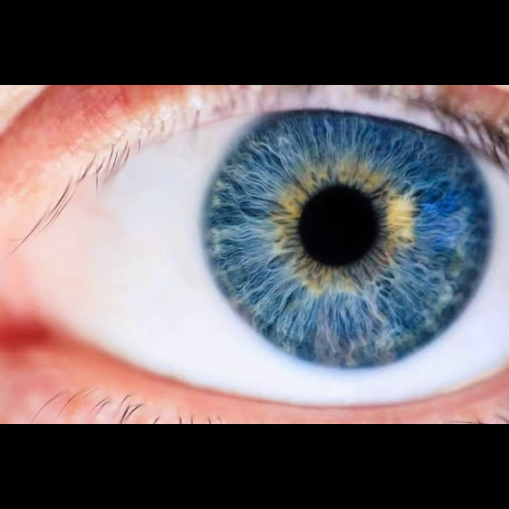The retina has a large number of light sensitive cells. When the image of the object falls on the retina, the light sensitive cells generate electrical signals, and the retina sends these electrical signals to the brain through the optic nerve, and we are able to see the object.